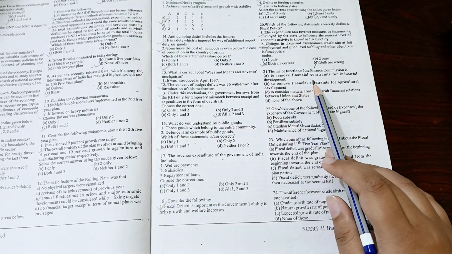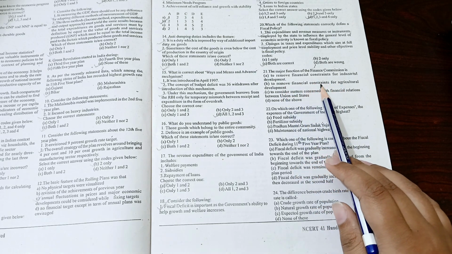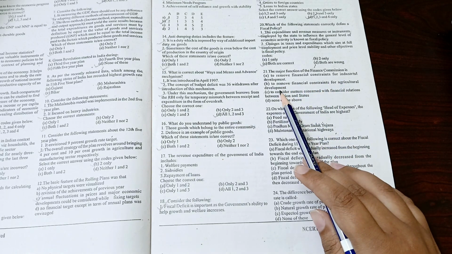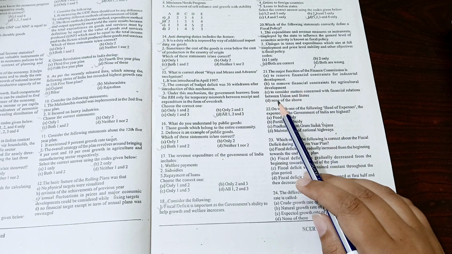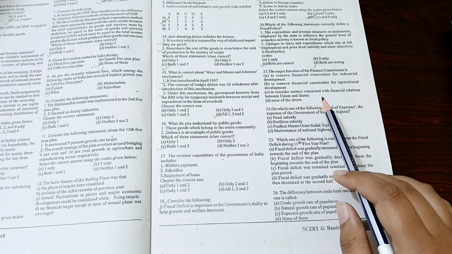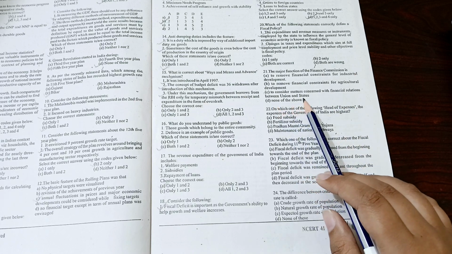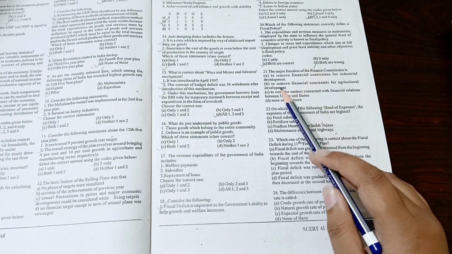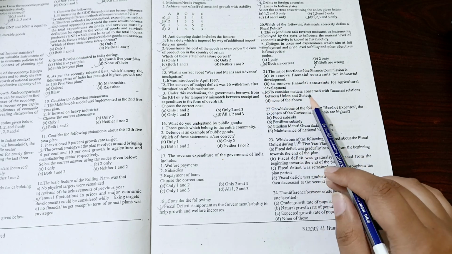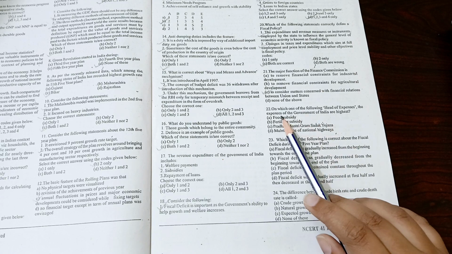The major function of the Finance Commission is to remove financial constraint for industrial development, to remove financial constraint for agricultural development, to consider matters concerned with financial relations between union and states, none of the above. This answer is option C, to consider matters concerned with financial relation between union and states.